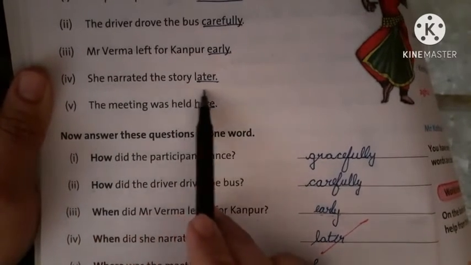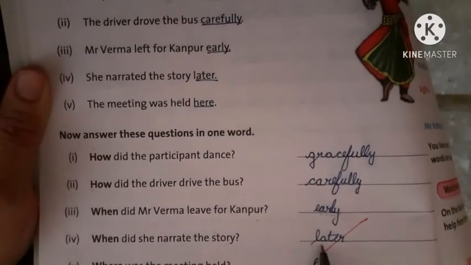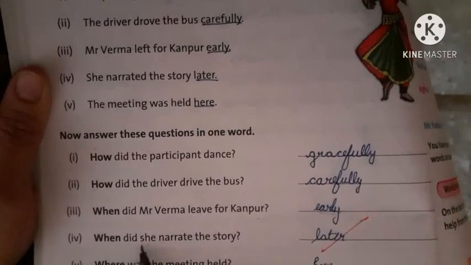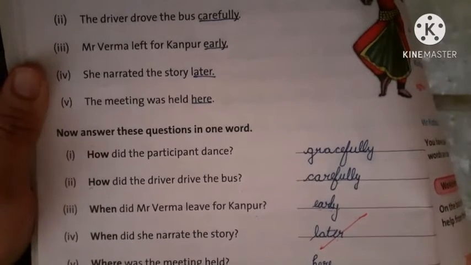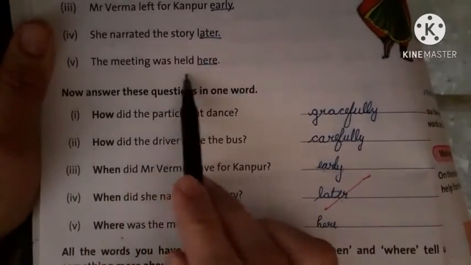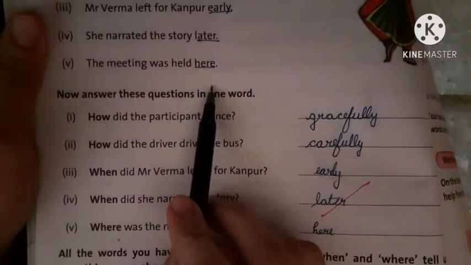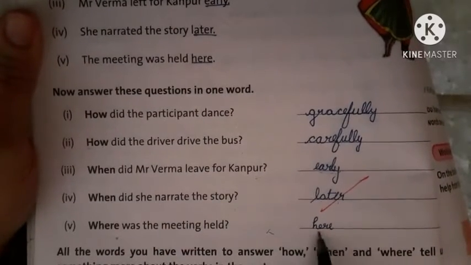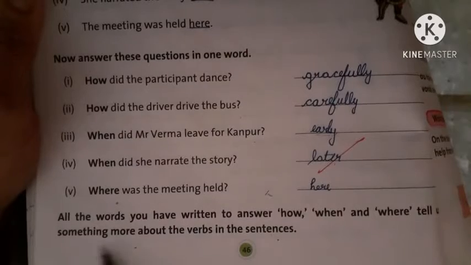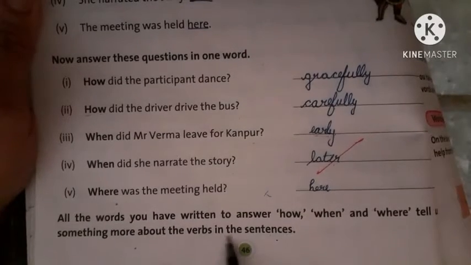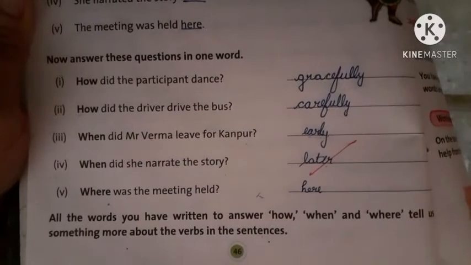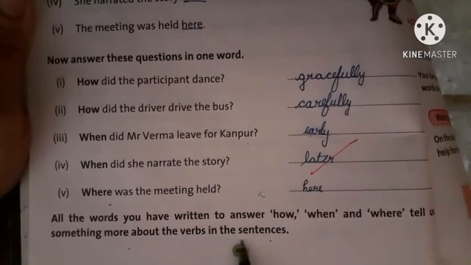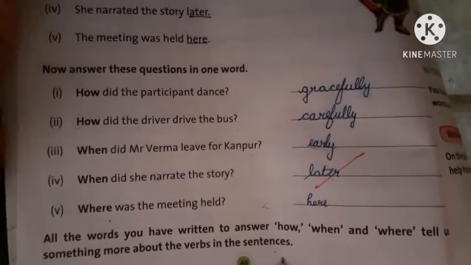She narrated the story later, and the answer is later. When? Later. Next, where was the meeting held? The meeting was held here. The answer is here. Yes, all the words you have written to answer how, when and where tell us something more about the verbs in the sentences.